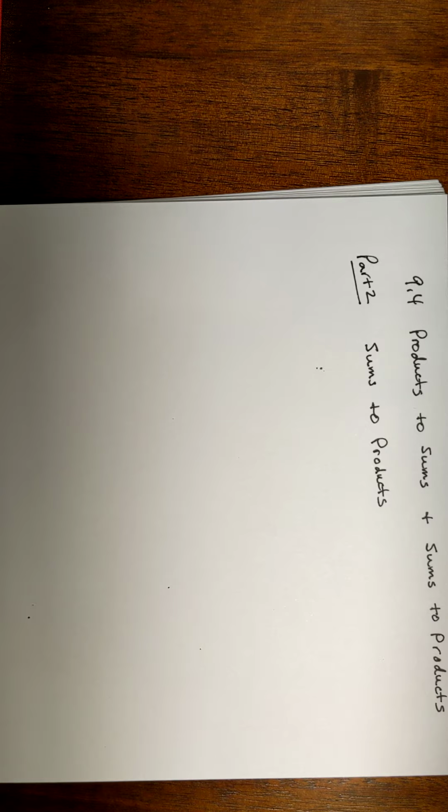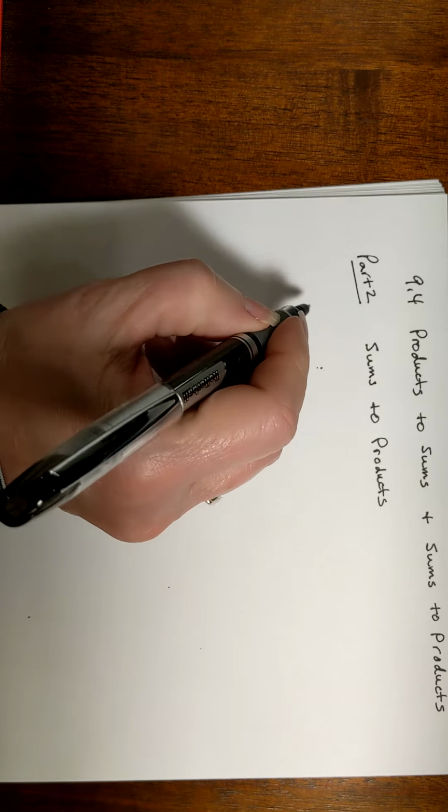So this is part 2 of section 9.4, products to sums and sums to products. And on this part, we are going to look at sums to products. And again, without going through the derivation of the formulas, I am going to look at how to get the sums to products.